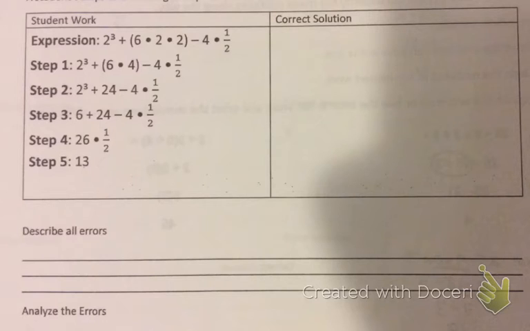So here we go. Okay, first thing you need to do, you need to rewrite the expression in the correct solution side because you need to find the answer. So we have 2 cubed plus 6 times 2 times 2. Wow, let me make that a little bit better. 6 times 2 times 2 minus 4 times 1/2. Okay, we're going to go ahead and get started.